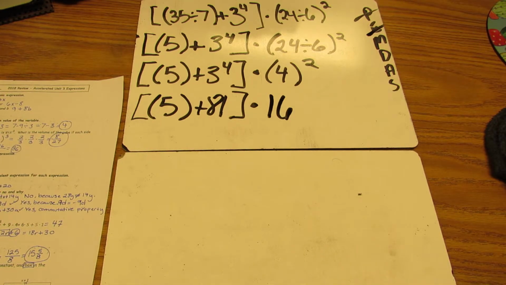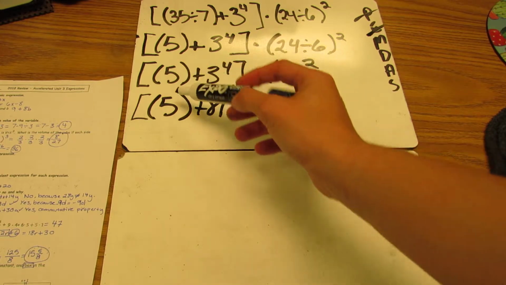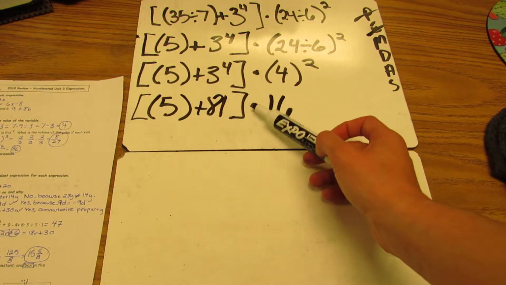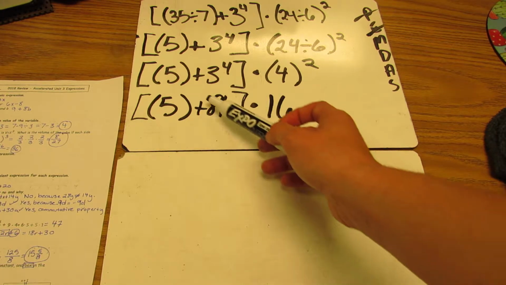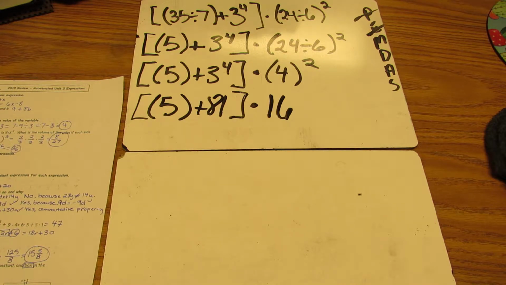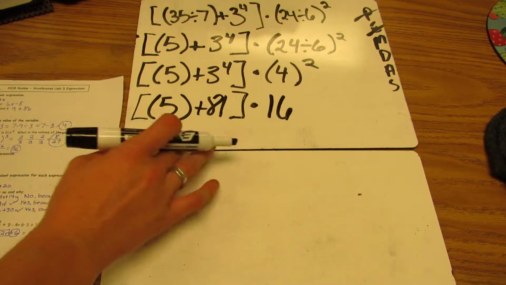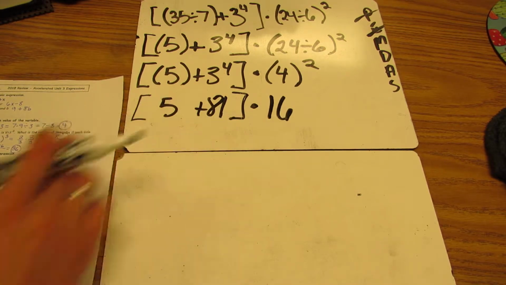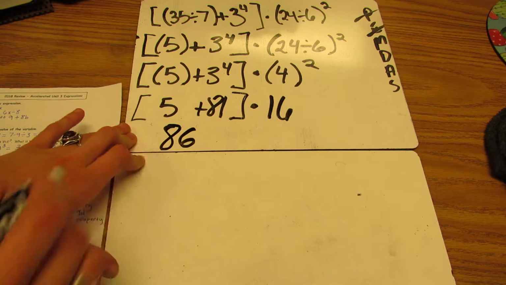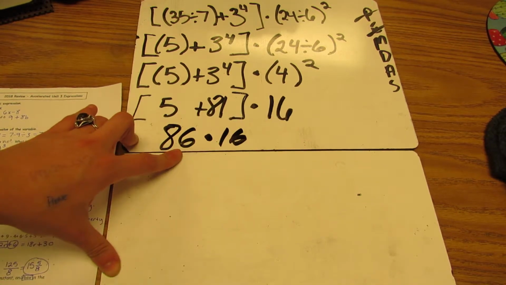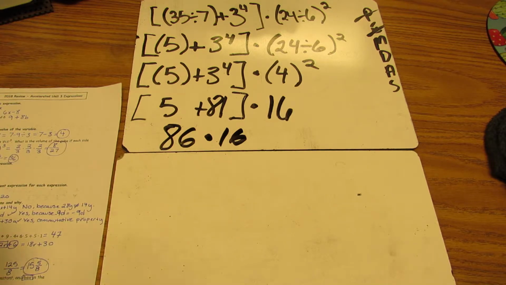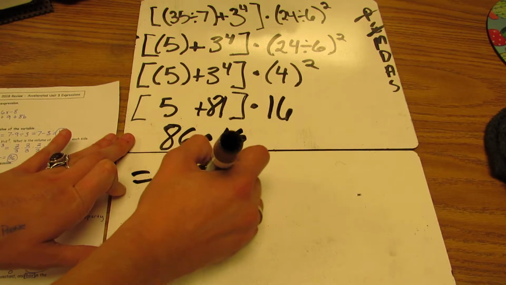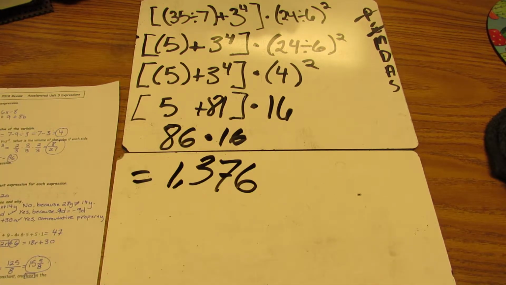Now I want to see if I have any multiplication. I'm not quite done yet because I still have a bracket here. I simplified my bracket, and we consider it like parentheses because I can't multiply 16 with 81, since 81 is in my bracket. Brackets are sort of like parentheses. So these parentheses basically mean 5, which was just left over from 35 divided by 7. So 5 plus 81 gives me 86, times 16. Because multiplication is my last step, I evaluate this and get 1,376. I don't expect you guys to work that out. You will have calculators tomorrow.